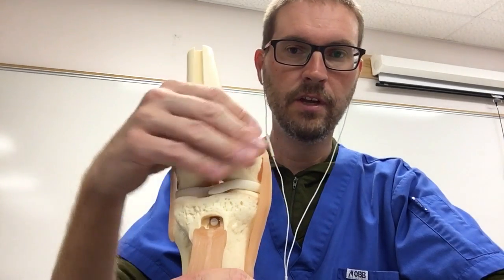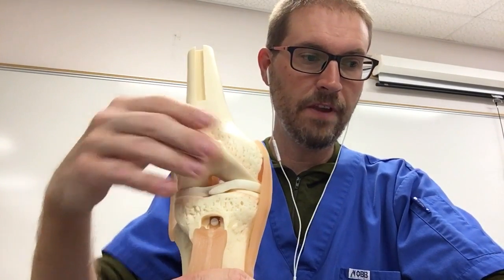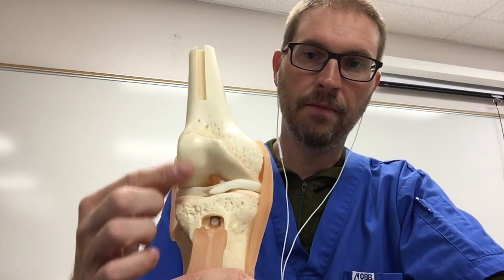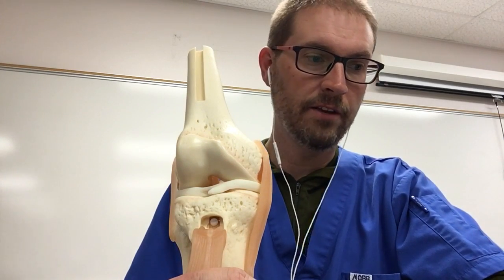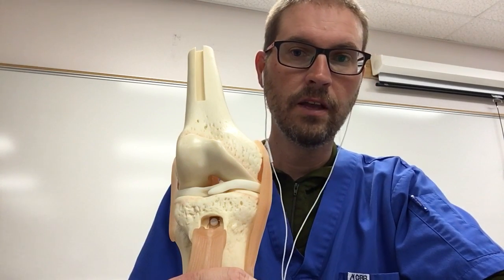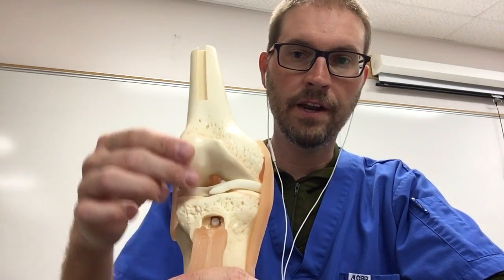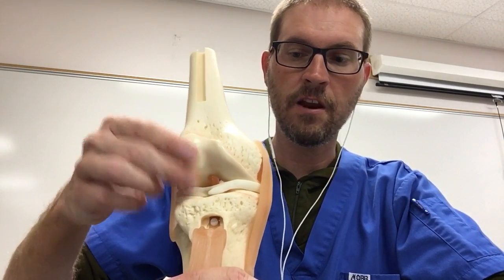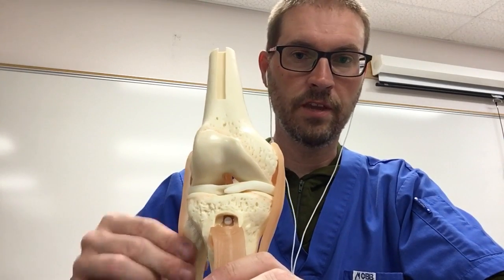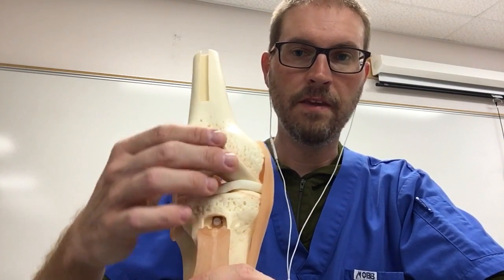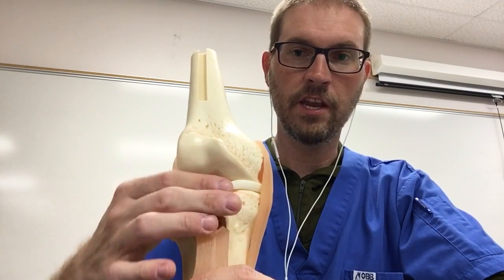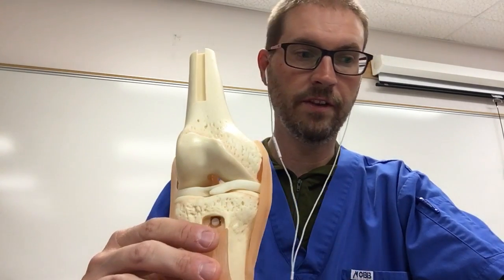Here I have the end of the femur, and I have the hyaline cartilage, or the condyles, and I have both a medial and a lateral condyle. As you might guess, the lateral condyle is this here, which articulates near the fibula, and then the medial condyle will be this area here, which articulates with the tibia.